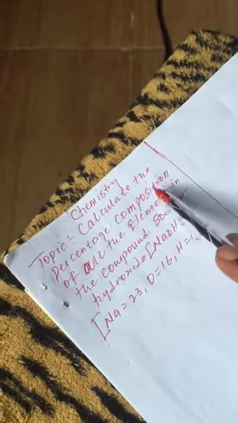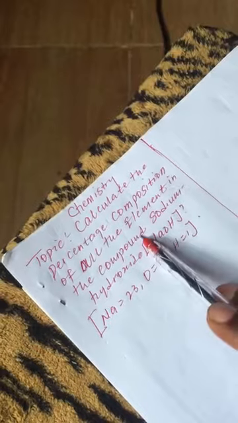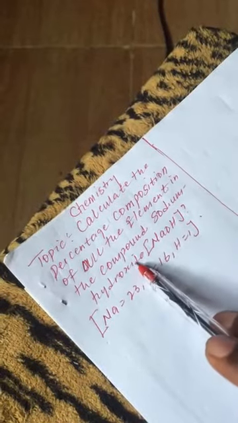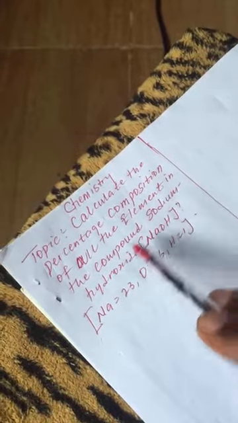We'll be considering this question: calculate the percentage composition of all the elements in the compound sodium hydroxide. Calculate the percentage composition of all the elements in the compound sodium hydroxide.